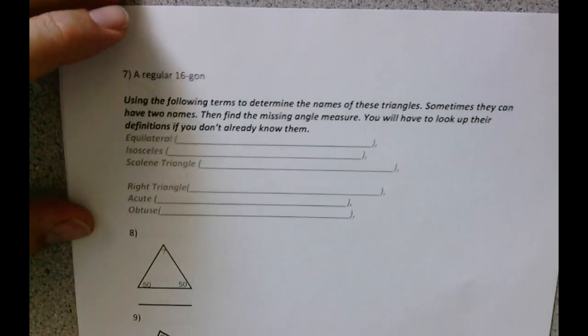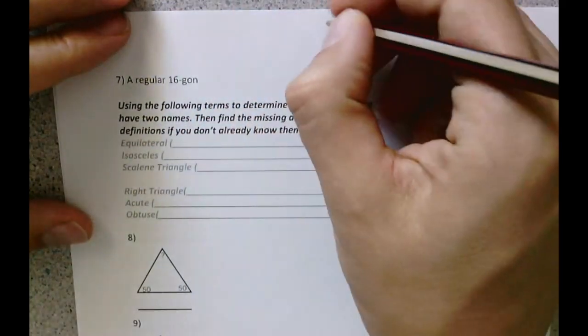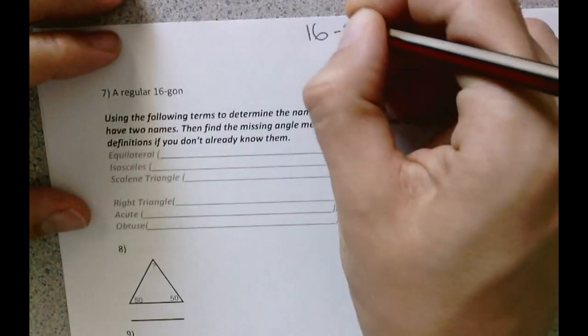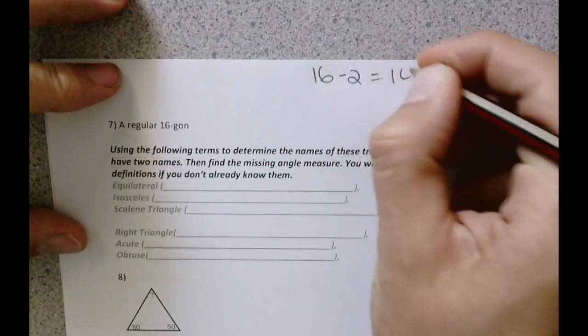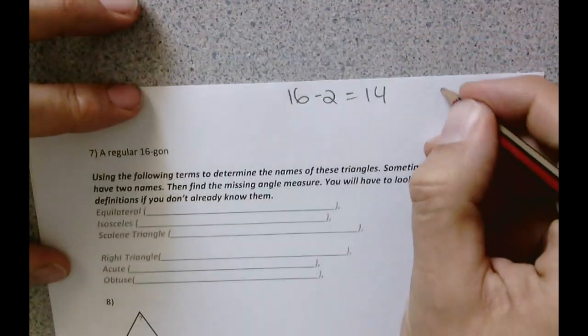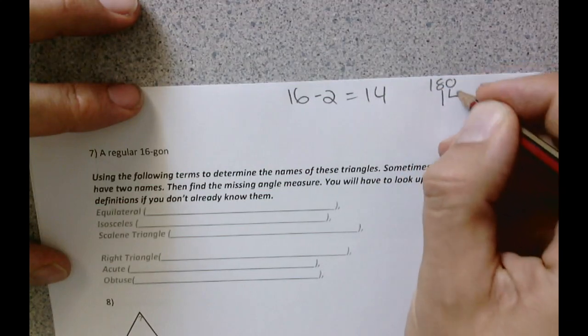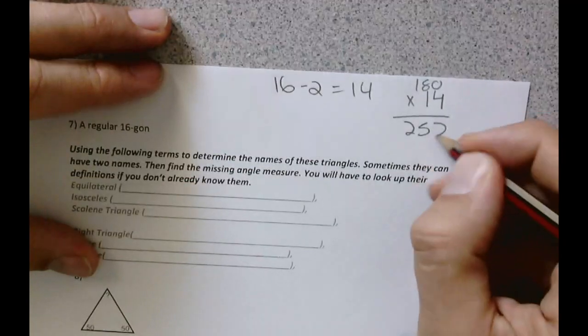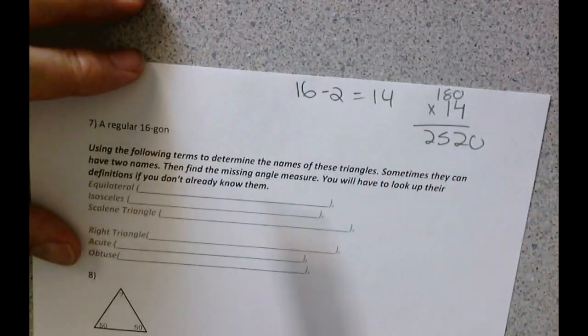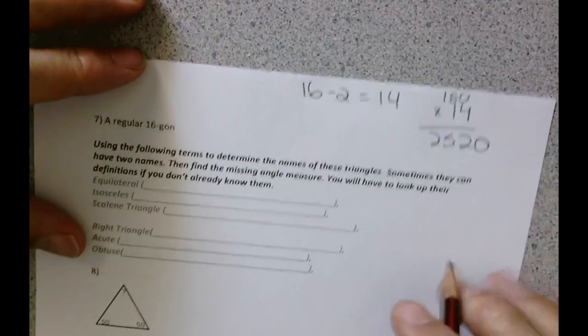So let's do a 16 gon. And again, we're talking about the sum of the interior angles here. So 16 minus 2 is equal to 14. 180 times 14 is 2520. So a regular 16 gon is 2520.